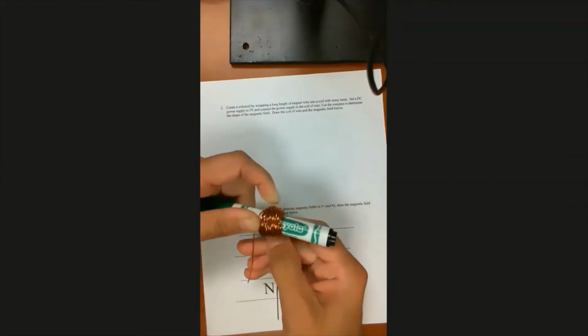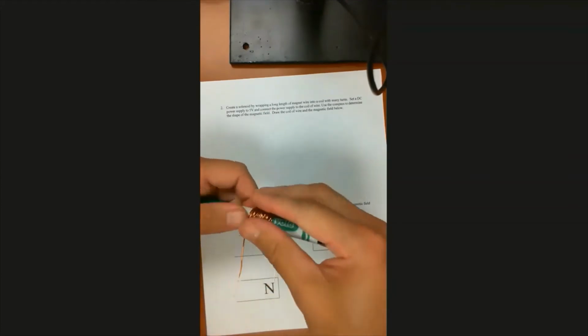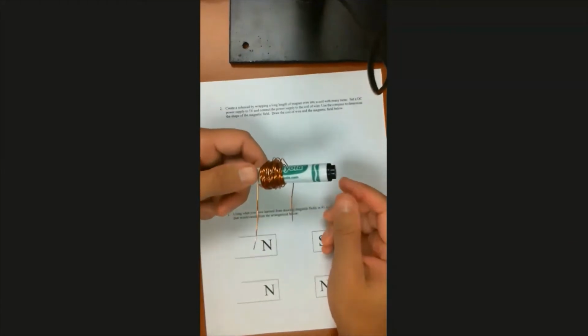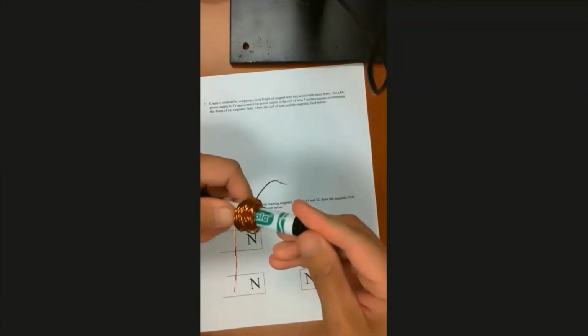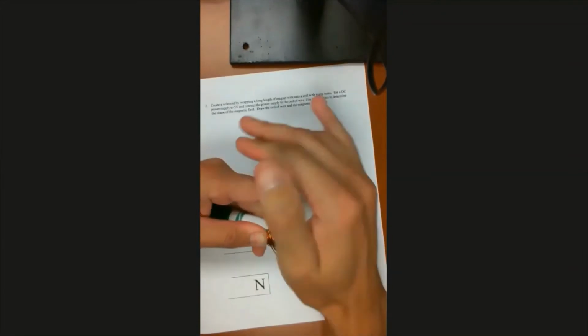Okay, that is all the wire. There we go. So now we've got a coil of wire, and I hope I can get this off. All right, I got the coil of wire off of the marker, but that was actually pretty challenging.